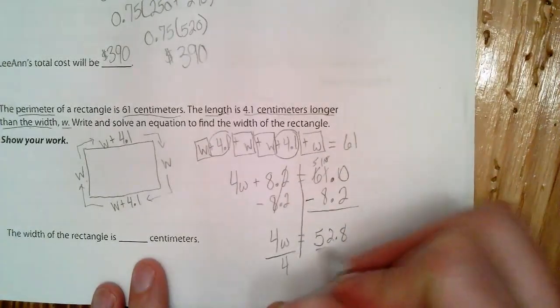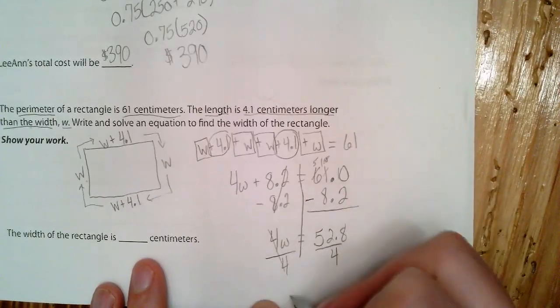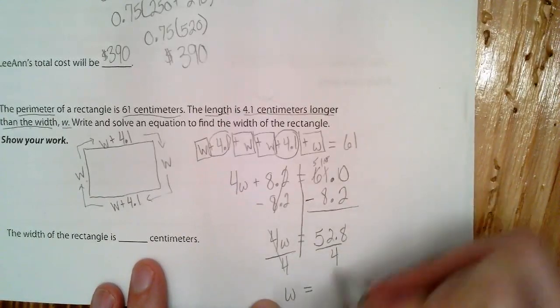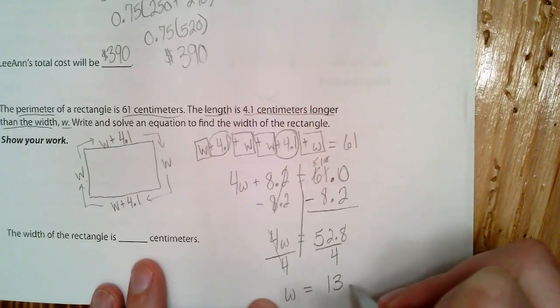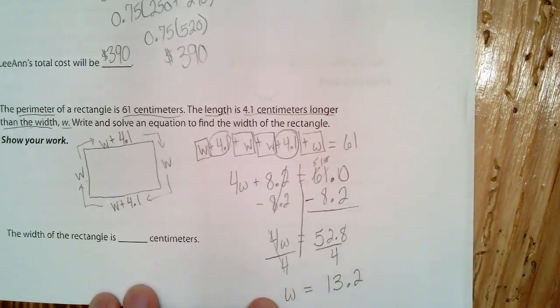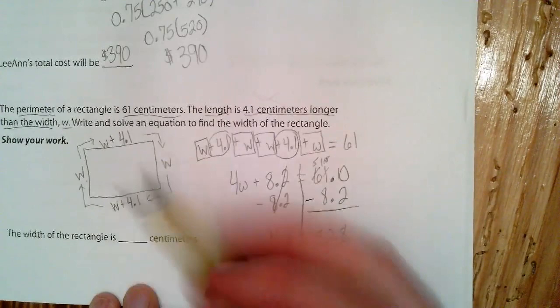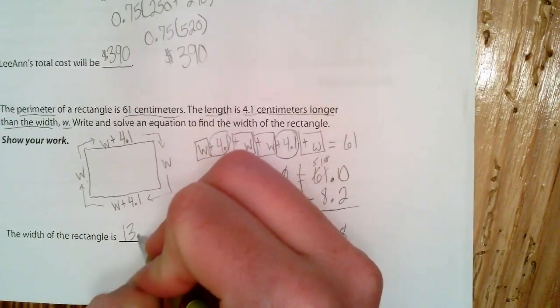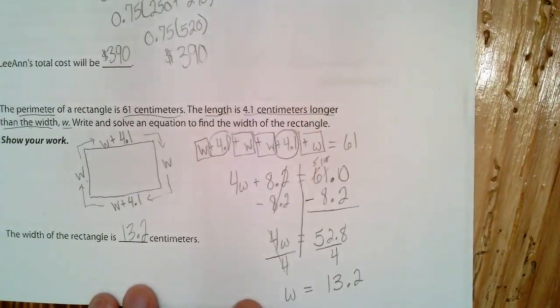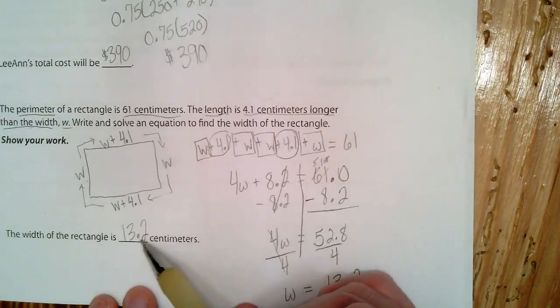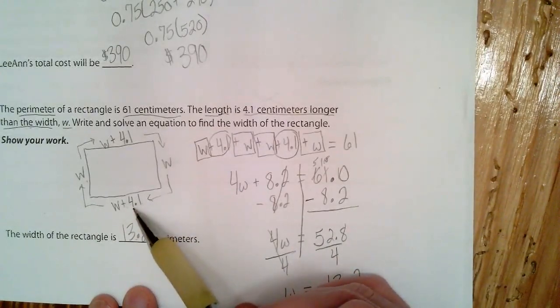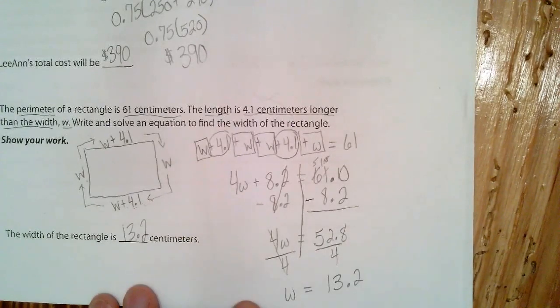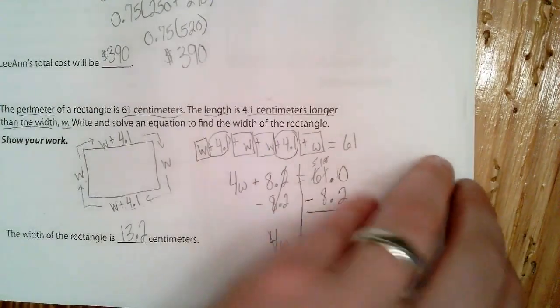And I'm going to divide those sides by 4. And then I get W equals 13 and 2/10. So the width of my rectangle is 13 and 2/10 centimeters. And then to find the length, I could just take 13 and 2/10 and add it to 4 1/10. And that would give me 17 and 3/10 for my length. Okay, to the next page.